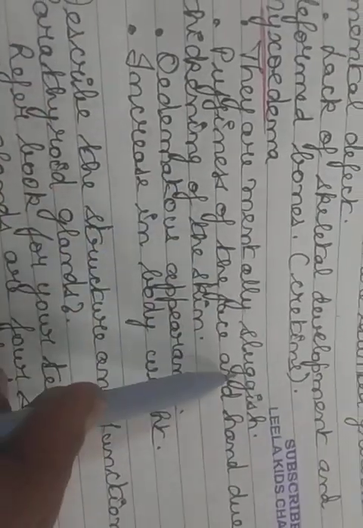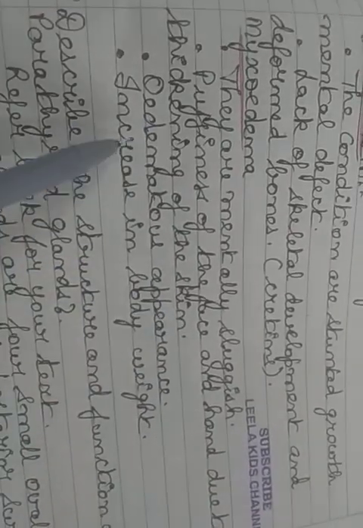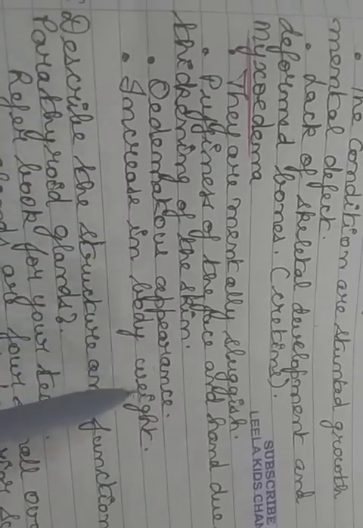Myxoedema: they are mentally sluggish. Puffiness of the face and hands due to thickening of the skin. Oedematous appearance. Increase in body weight.